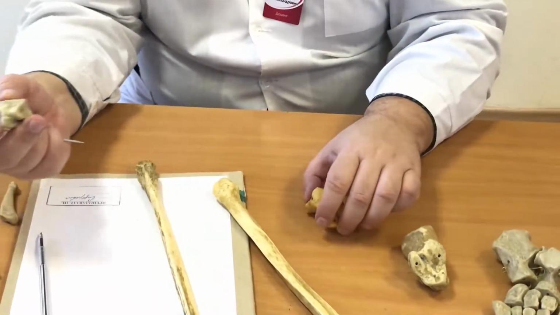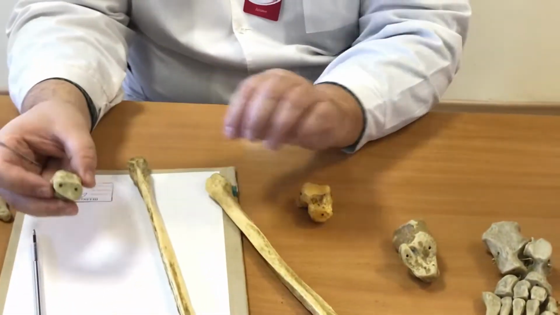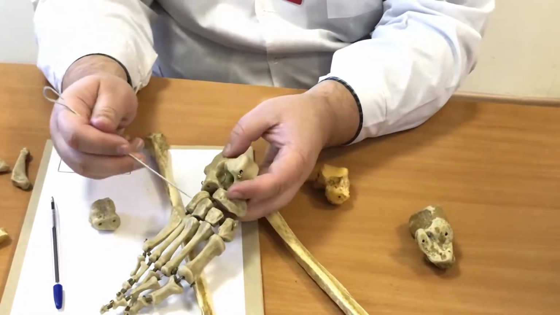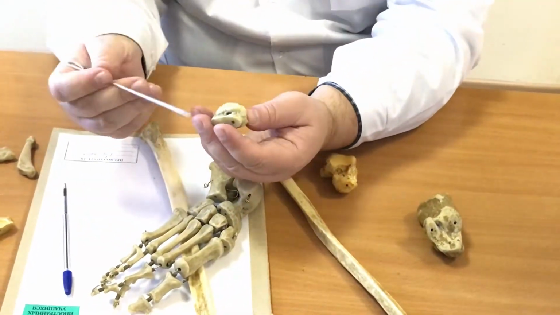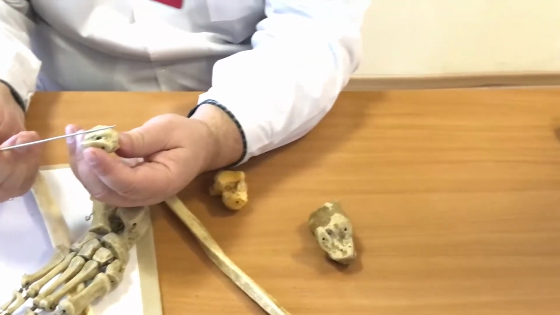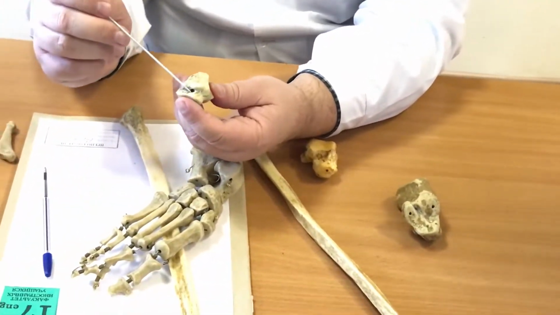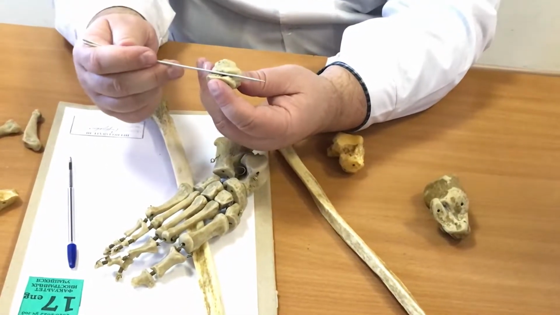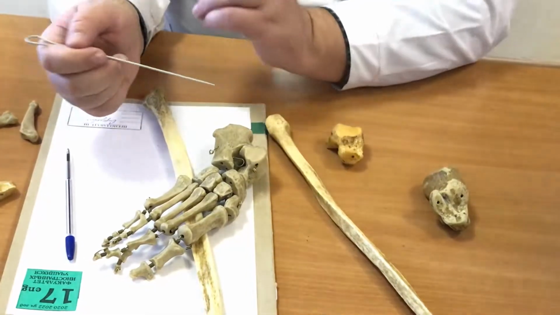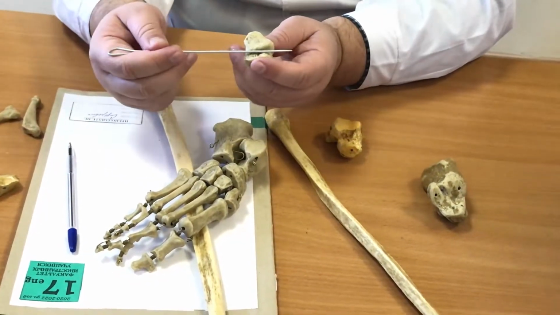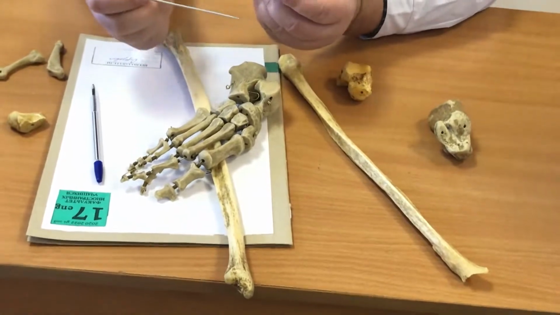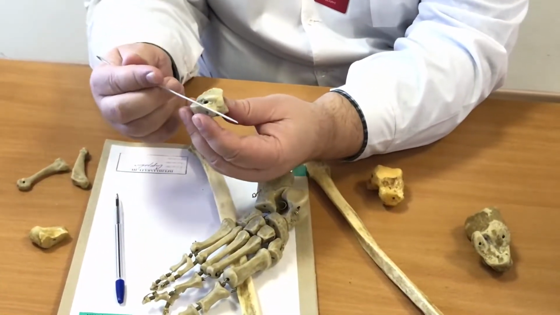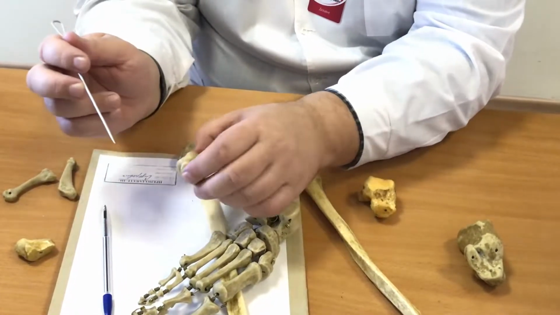Next, cuboid bone, os cuboideum. That is in front of the calcaneus, that is the cuboid bone. It has tuberositas cuboidea, and this groove you need to prepare, that is sulcus tendinis musculi peronei longi. Peronei, that is fibularis. Musculi peronei longi, on the inferior surface of the cuboid bone. The name of this bone, tuberositas cuboidea, and groove of the long peroneal muscle.